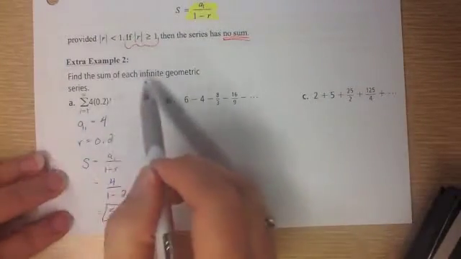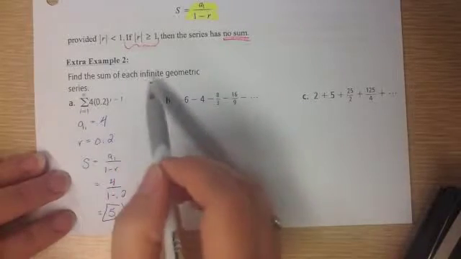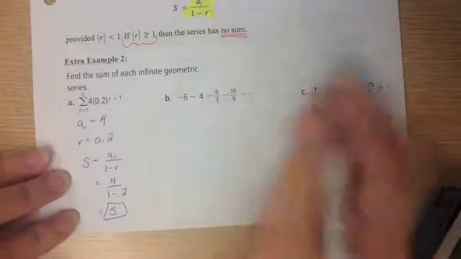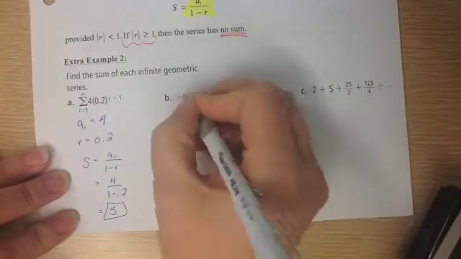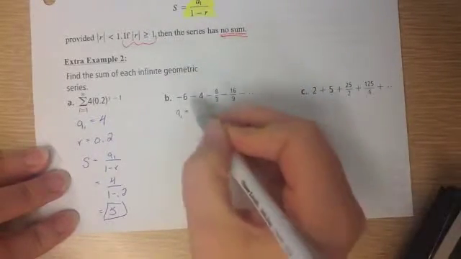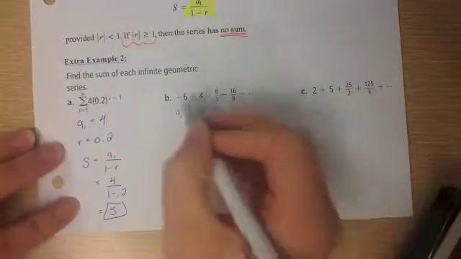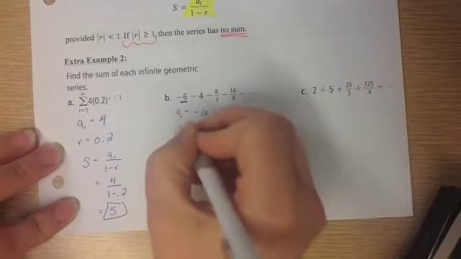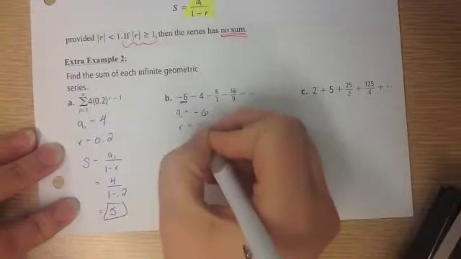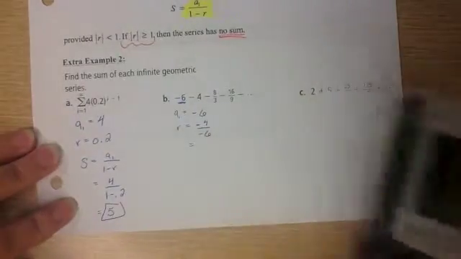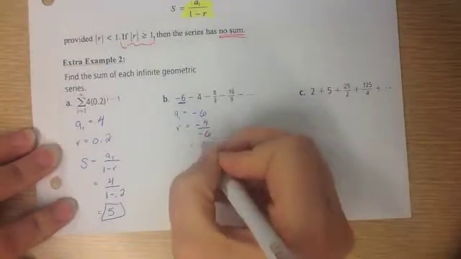Okay, so let's do another one. We want to find the sum of each infinite geometric series. First of all, I need my first term. My first term here is negative 6. Again, these are sums. So this is negative 6 plus negative 4 plus negative 8/3. So negative 6 is my first term. My ratio, to find that, divide one term by the previous. So take negative 4 divided by negative 6. My ratio would be 2/3.